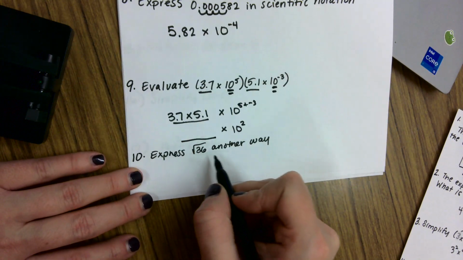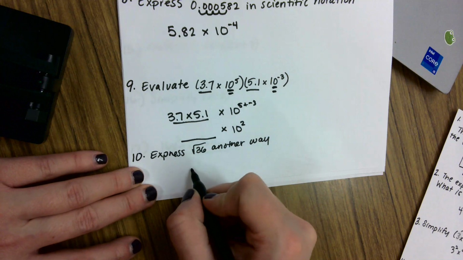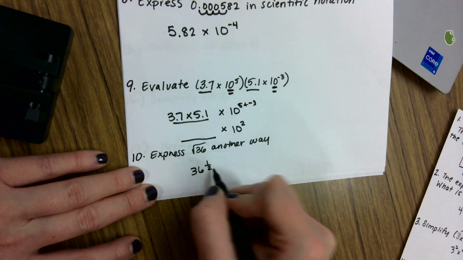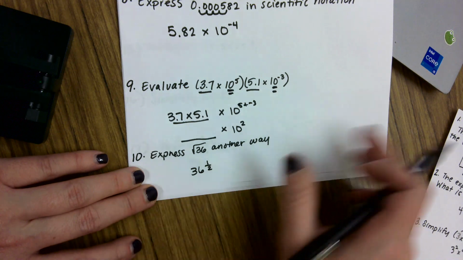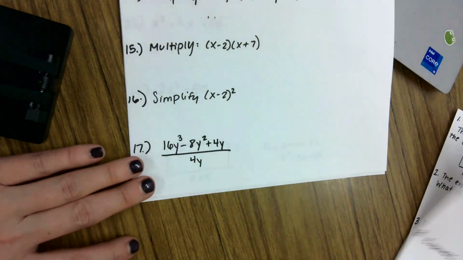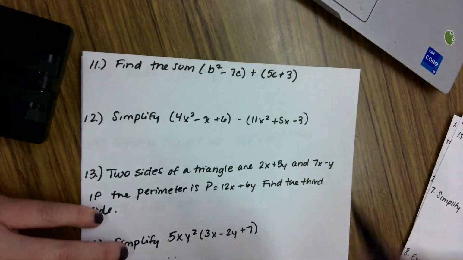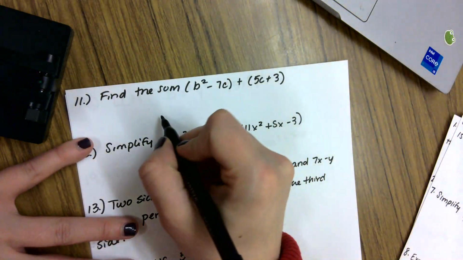Here it says express the square root of 36 in another way. 36 is the same thing as 36 to the 1/2. You might say your answer is 6, but that's clearly not a choice when you have the multiple choice questions in your review packet. Number 11 asks you to find the sum.